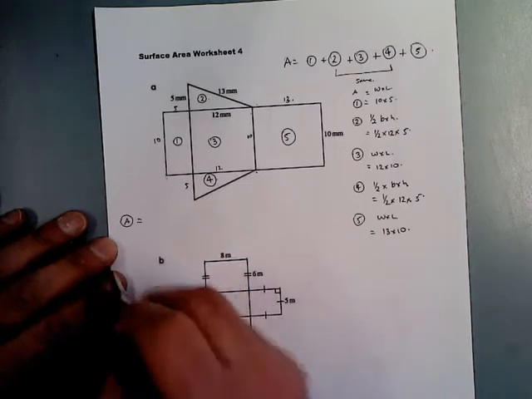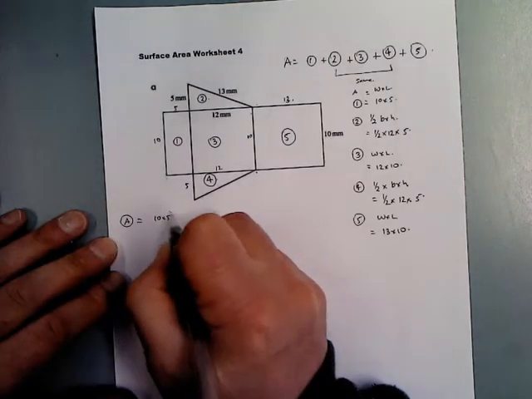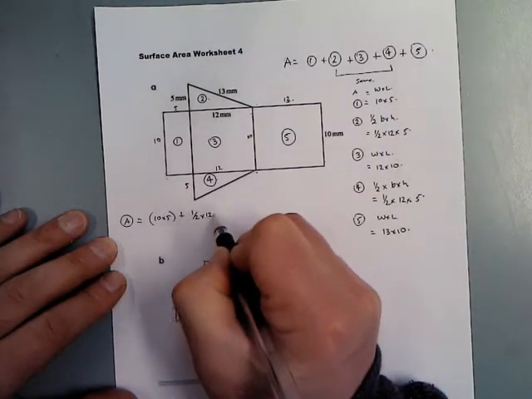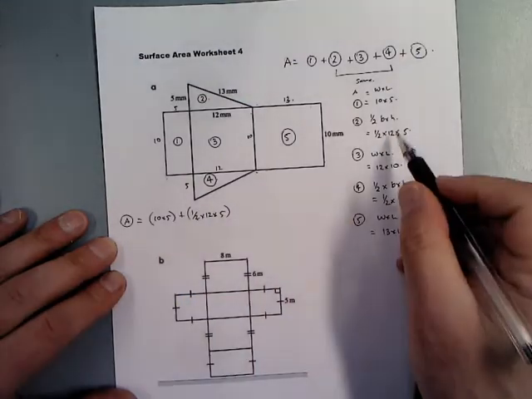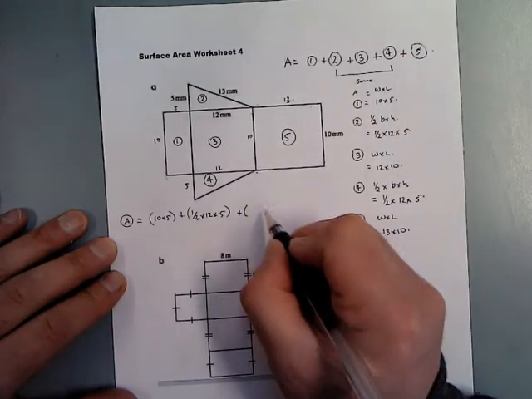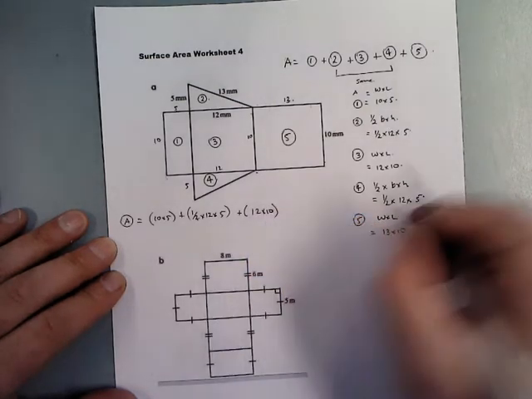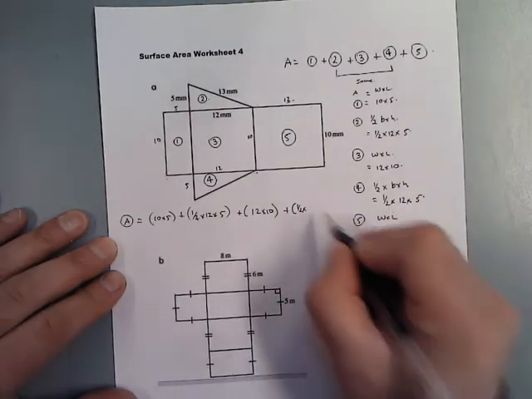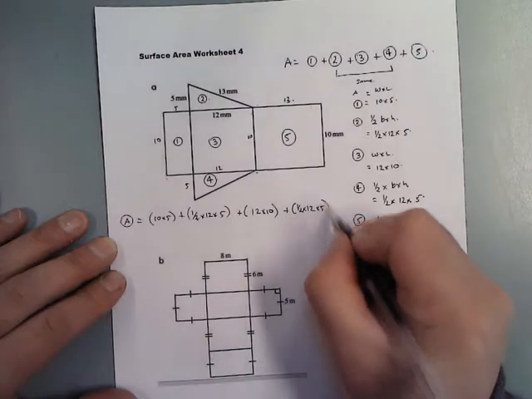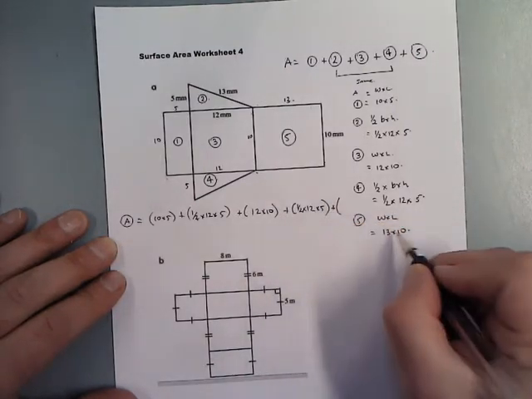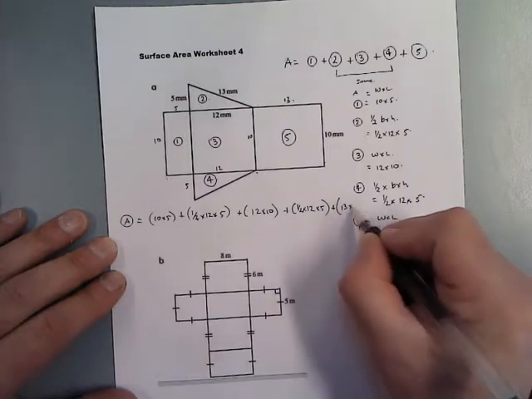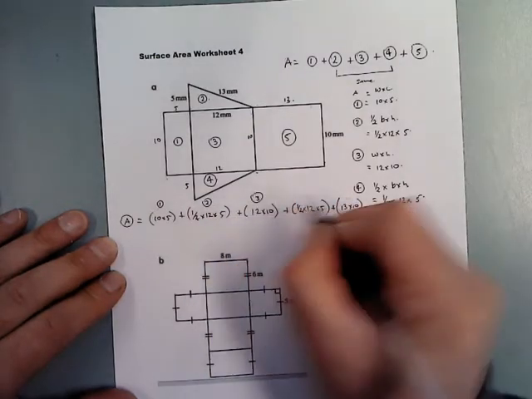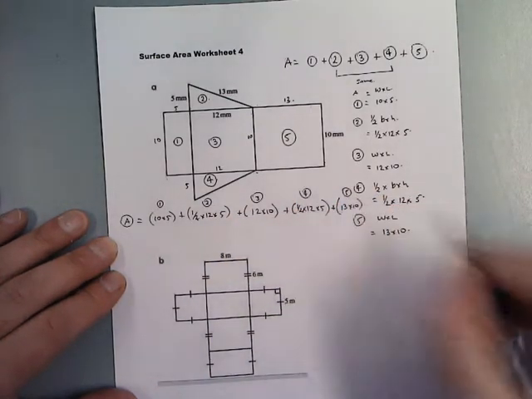So it will be 10 times 5, which is area 1, plus a half times 12 times 5, which is area 2, plus 12 times 10, which is area 3, plus a half times 12 times 5, which is area 4, plus the last one, 13 times 10. So that's area 1, area 2, area 3, area 4, and area 5.